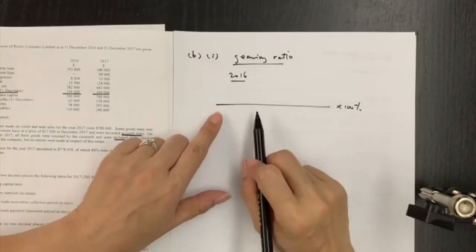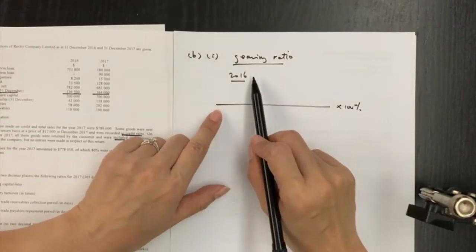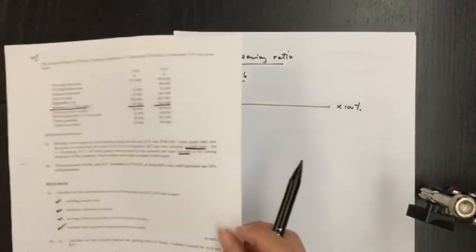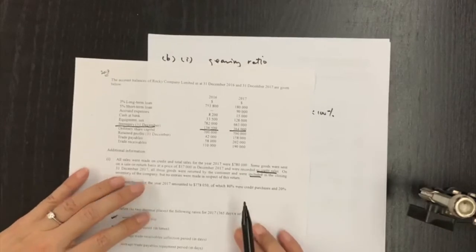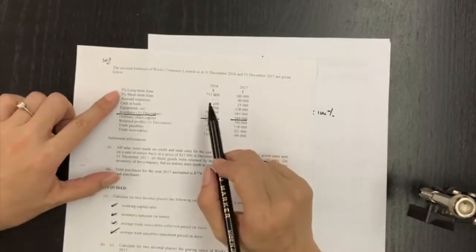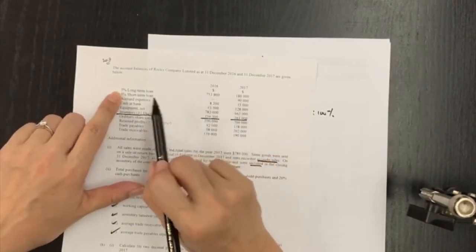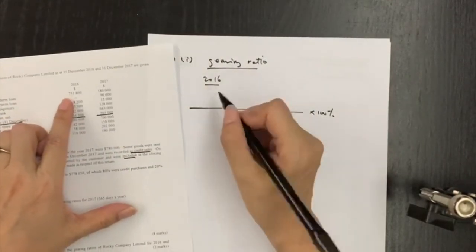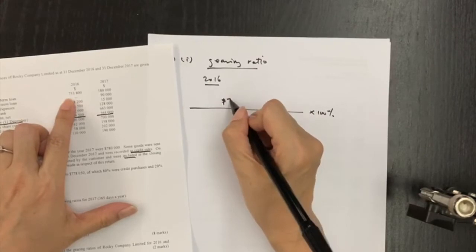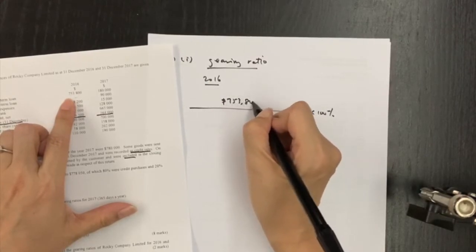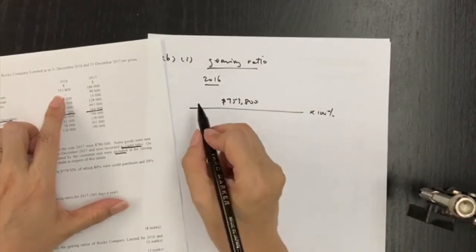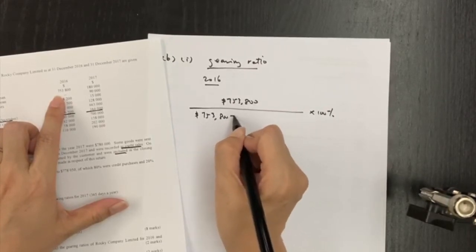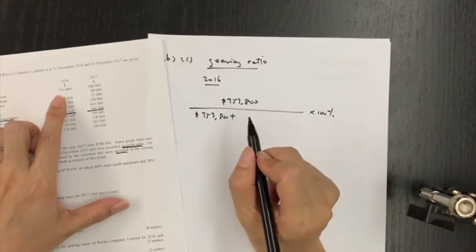Okay, so after the analysis, now we look at the calculation for gearing ratio in 2016. On top we have non-current liability. So in 2016, the 3% long-term loan is the non-current liability, so I have 753,800 on top, over non-current liability again, plus shareholders' fund or equity.